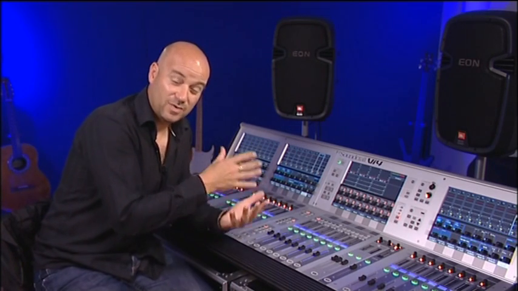Okay, so we've had a good look at how we control inputs and how we get on with the job of mixing using the Vistonic screen over here to find all of the common features that we find on an analog console. So now let's have a look at the buses.